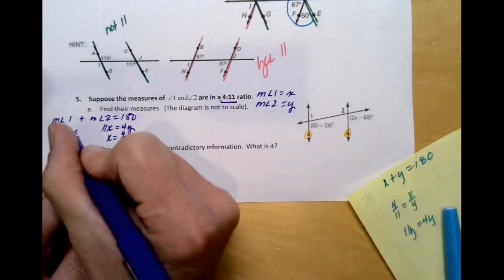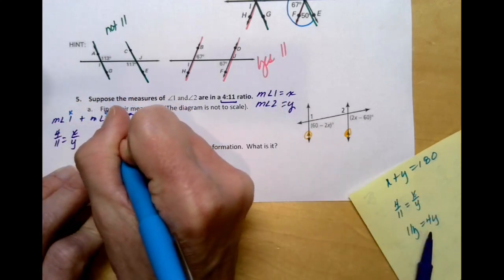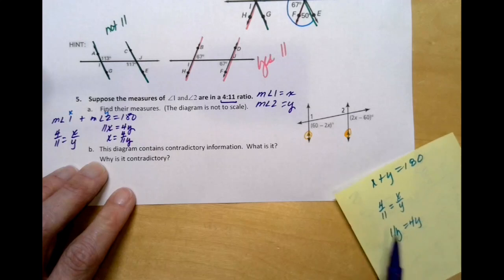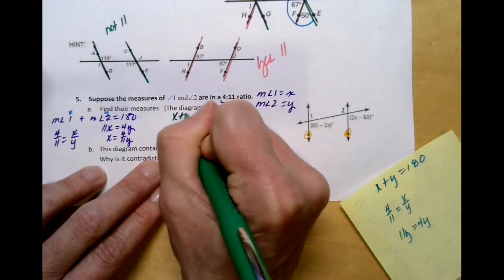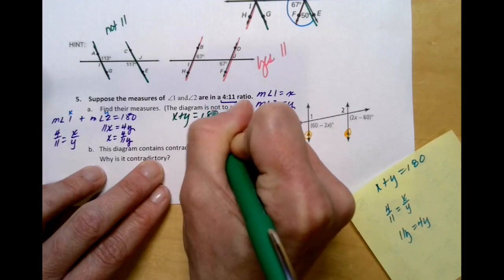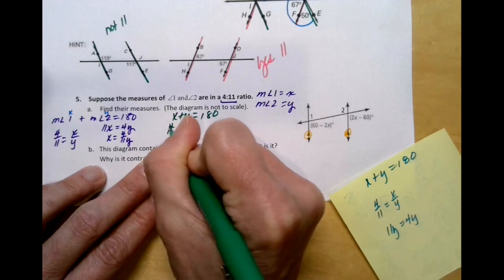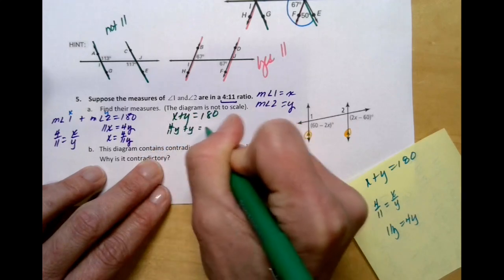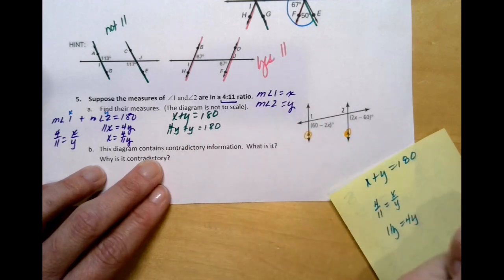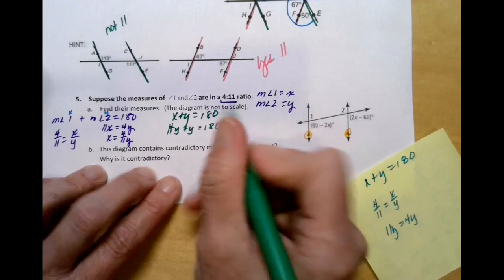Remember, angle 1 is x and angle 2 is y. So if x plus y is equal to 180, and x is equal to 4/11ths of y, then I have an equation I can solve because I have matching variables.